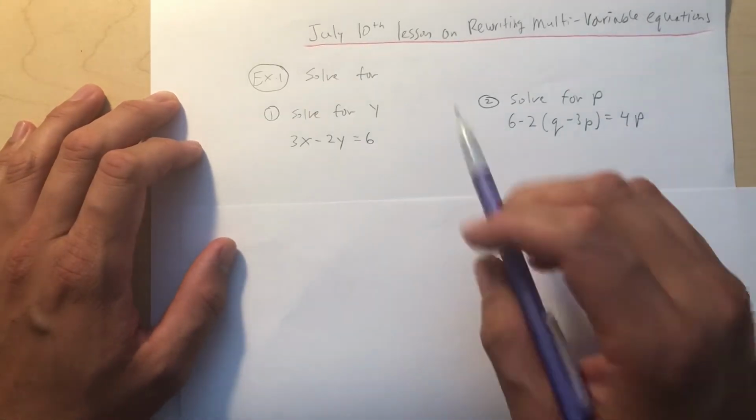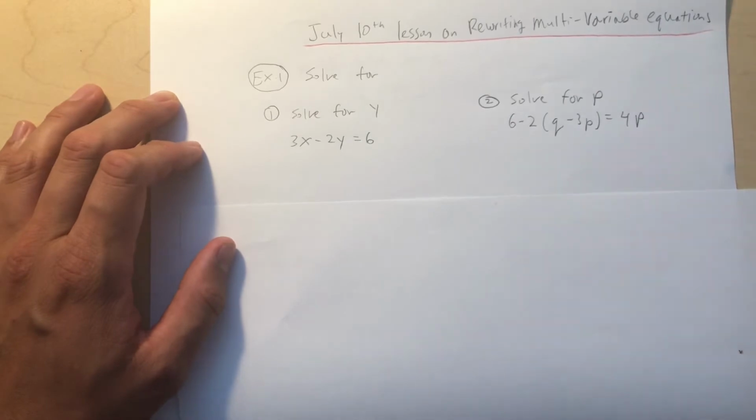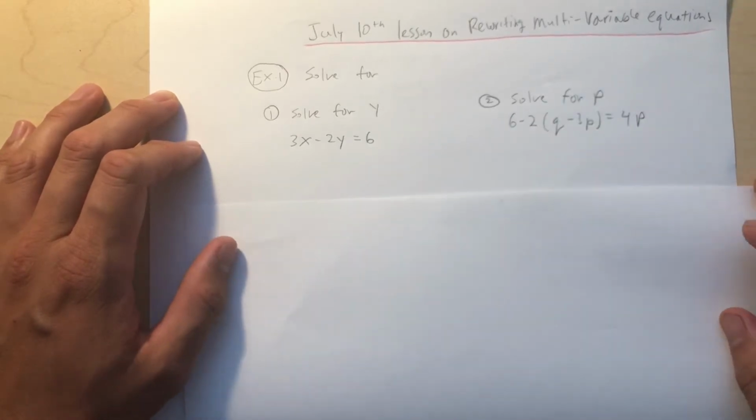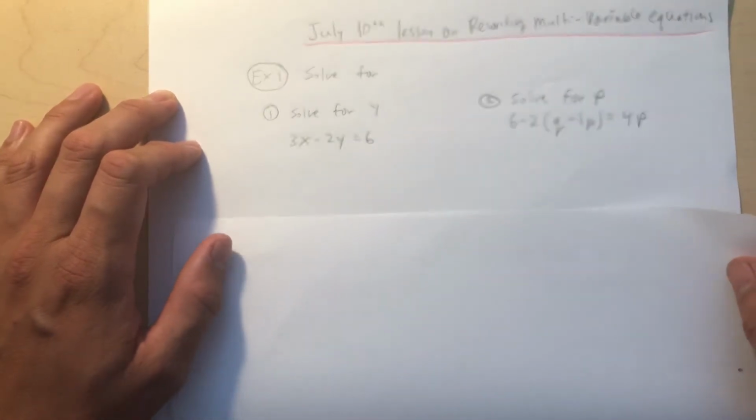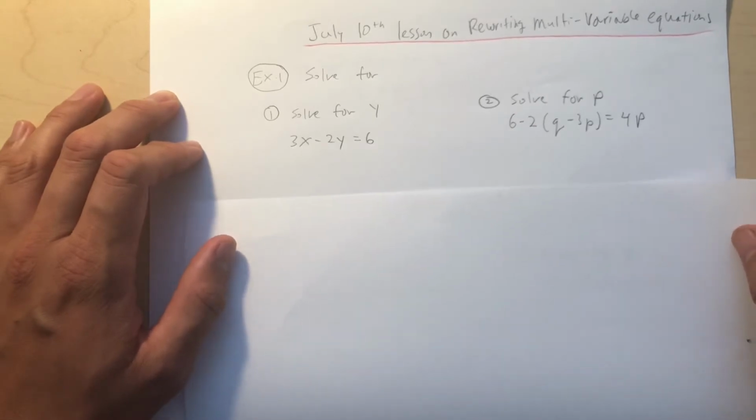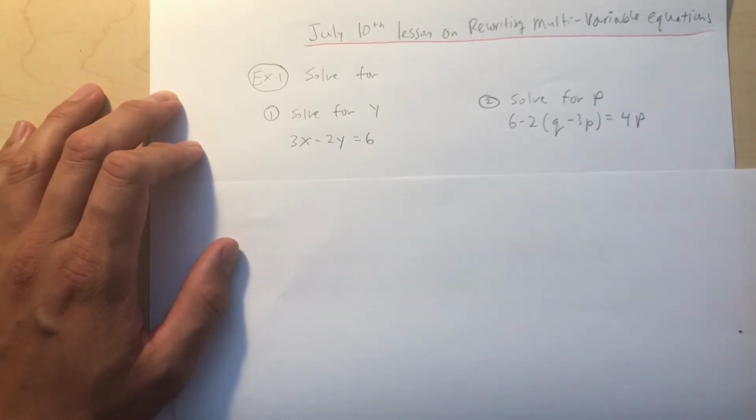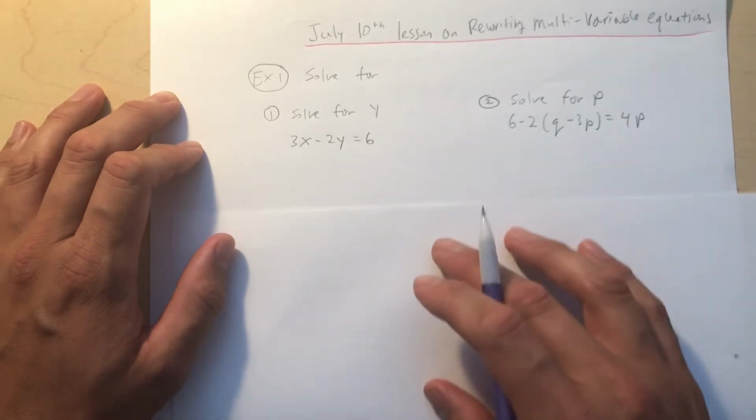All right, so we're just going to solve for whatever they're asking us to solve for. This is important later on when you're solving a system of equations. Okay, let's move forward.